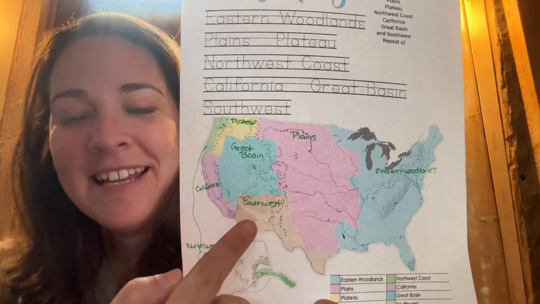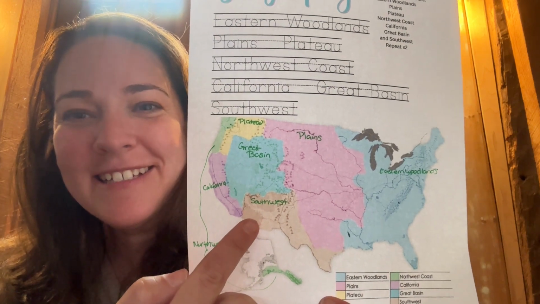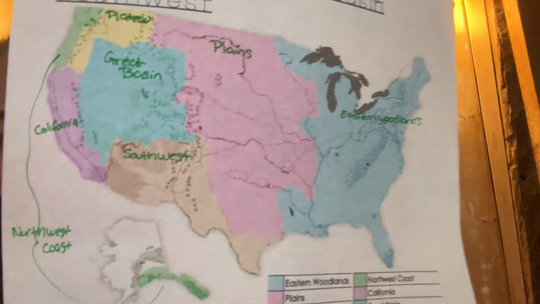Great Basin, and Southwest. And those are the regions. Let's do history. So for history, it is tell me about U.S. astronauts. And in 1969, U.S. astronauts Neil Armstrong and Edwin Aldrin were the first men to walk on the moon.